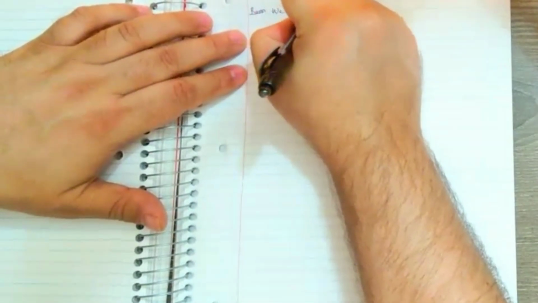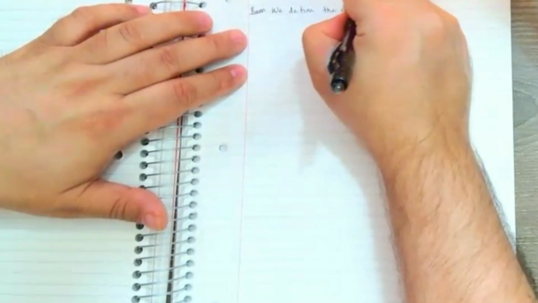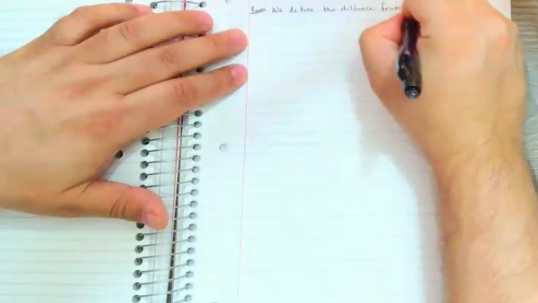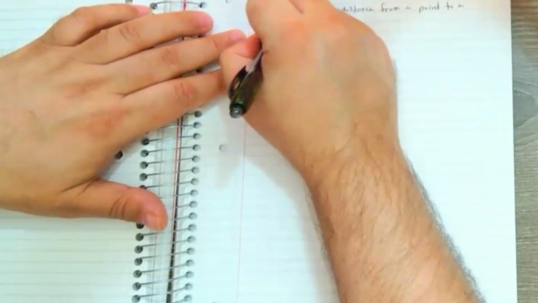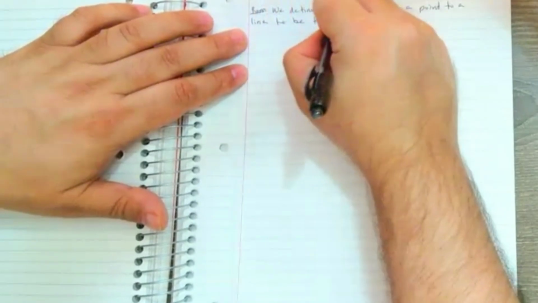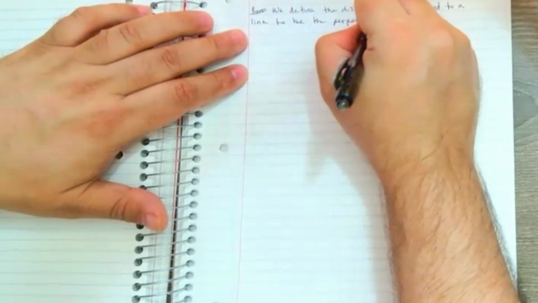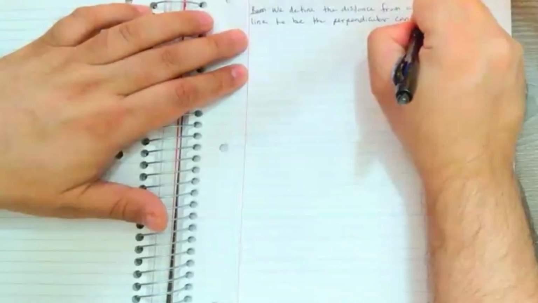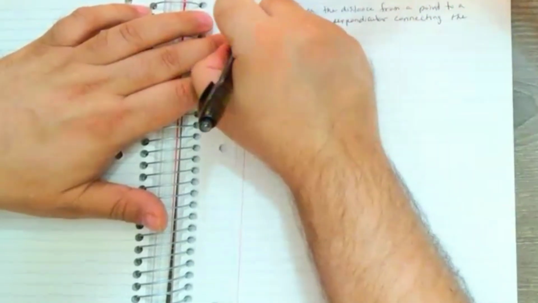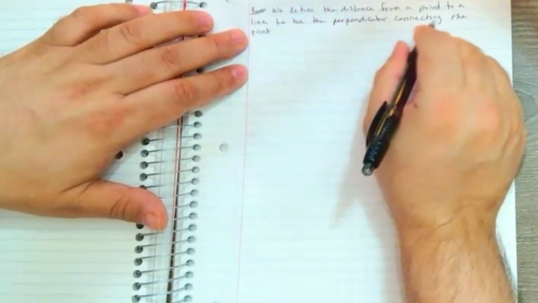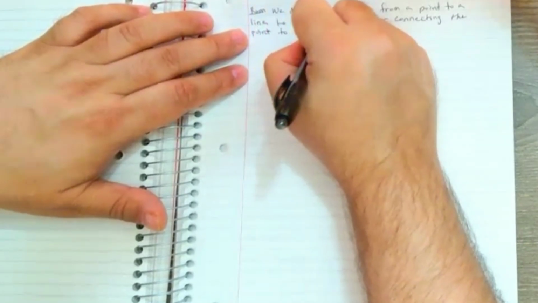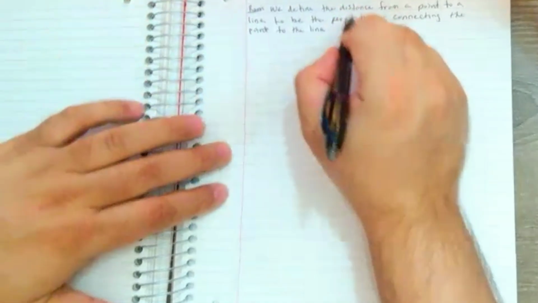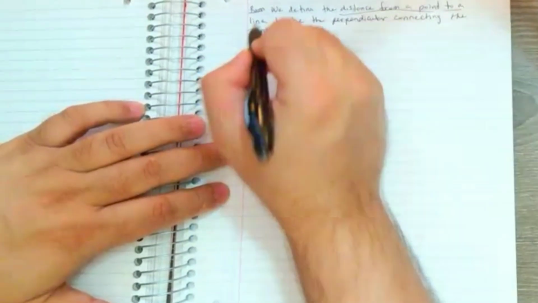And because of this fact, we define the distance from a point to a line to be the perpendicular line segment connecting the point to the line. Distance from a point to a line.